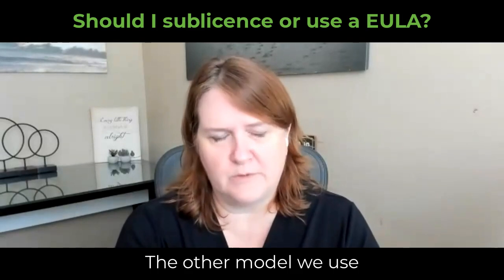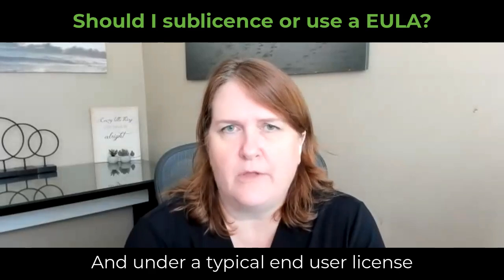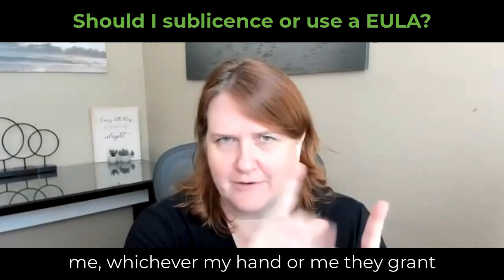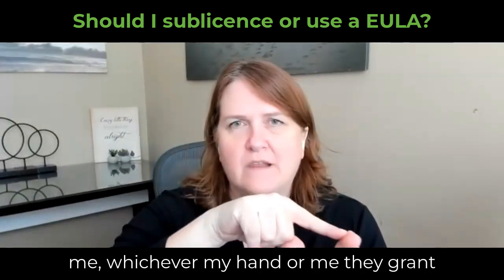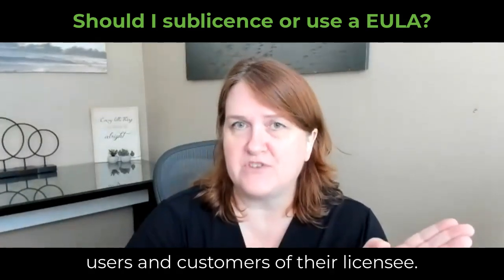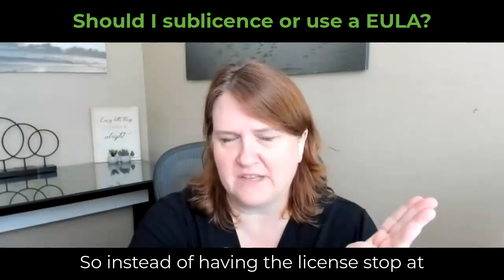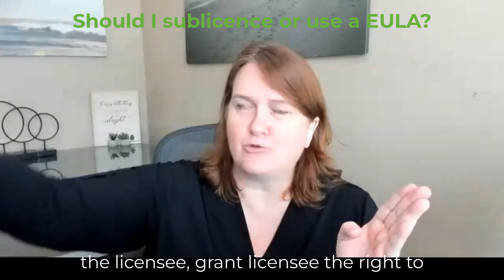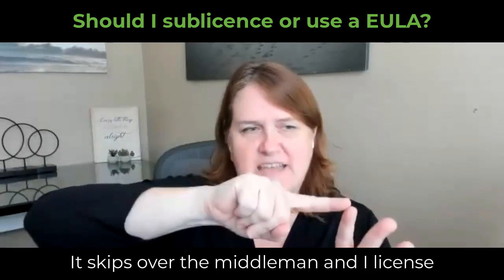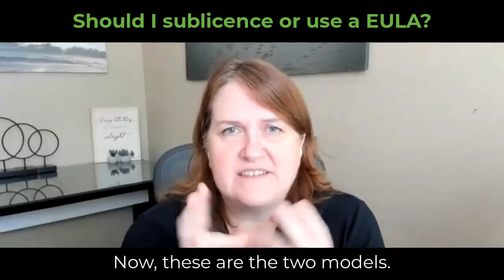The other model we use is skipping with a EULA. And under a typical end user license agreement model, that licensor, or me, they grant the license, but they grant it to these future users and customers of their licensee. So instead of having the license stop at the licensee, granting the licensee the right to grant to the third party or their customers, it skips over the middleman and I license directly to the end user customers. Now, these are the two models.